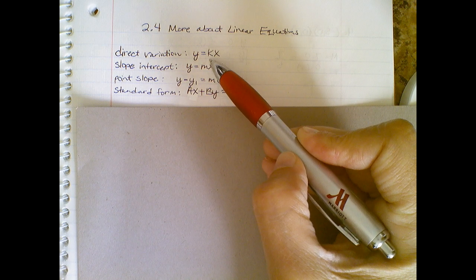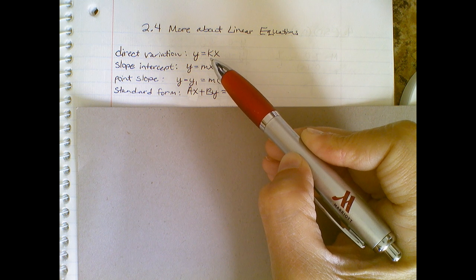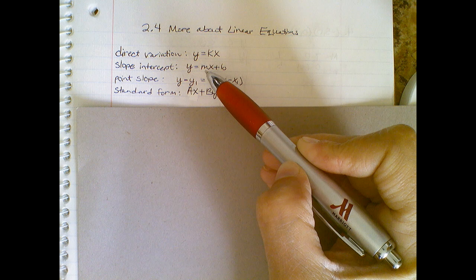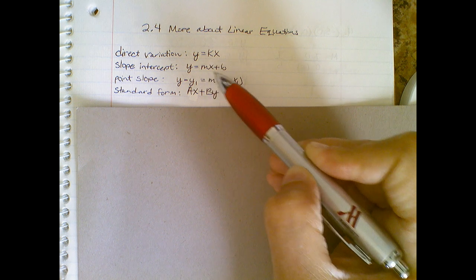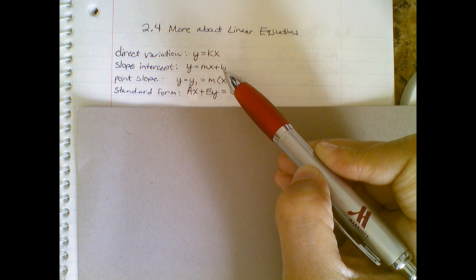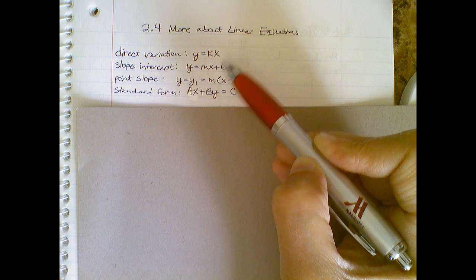Your k in this direct variation equation is just your constant of variation or your slope. Your m here is your slope, so that m and that k are the exact same thing. And the b here is your y-intercept. This one does not have a b here, so you would just put a 0 in that spot.